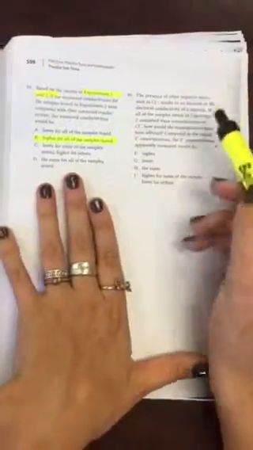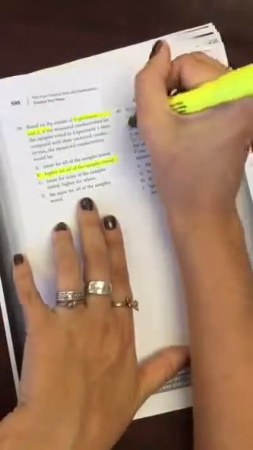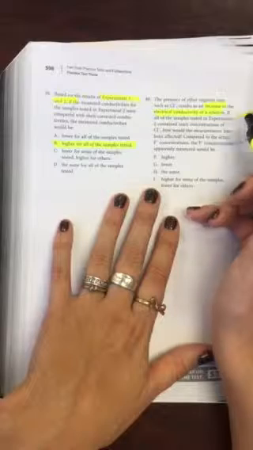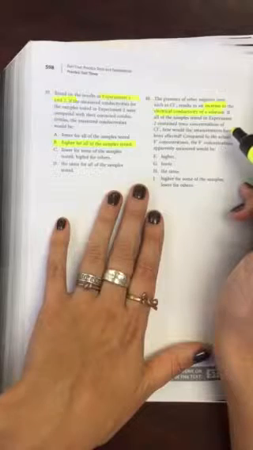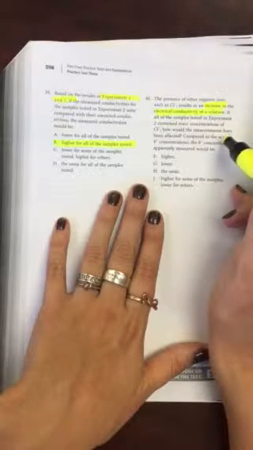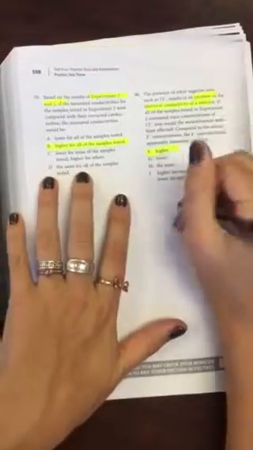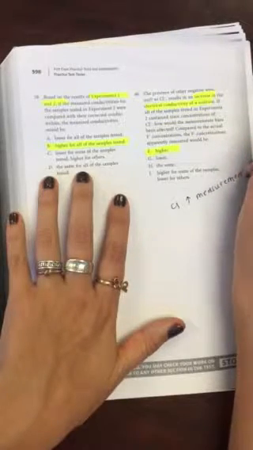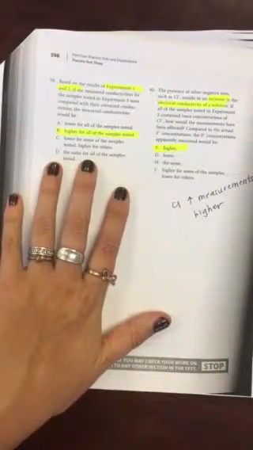All right, and finally, number 40. The presence of other negative ions, such as Cl-, results in an increase in the electrical conductivity of a solution. If all of the samples in experiment 2 contain trace concentrations of Cl-, how would the measurements have been affected? Compared to the actual F- concentrations, the F- concentrations apparently measured would be what? So the answer here, which we just gave in the passage, you don't actually have to look, is higher. It says Cl- results in an increase in the measurement. So that means the ones that get measured would all be higher. All you need to know is that increase means higher for this question.